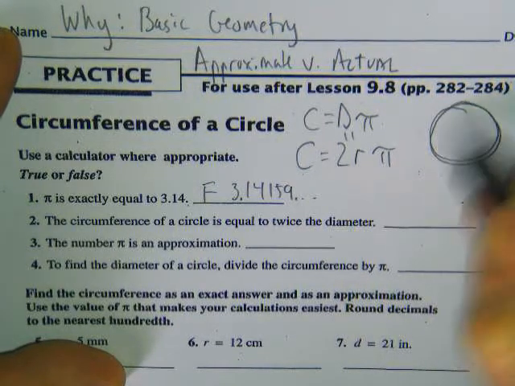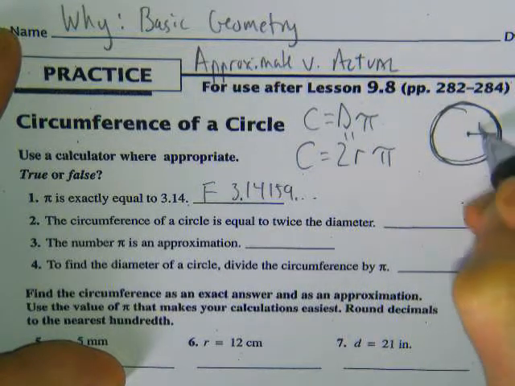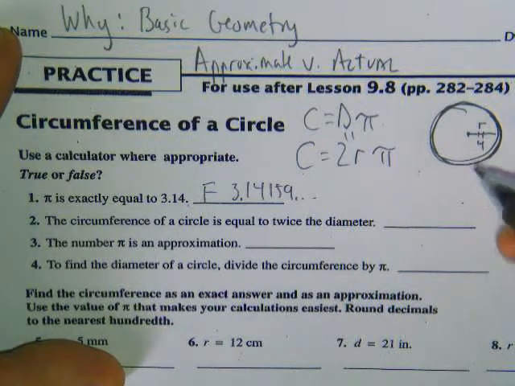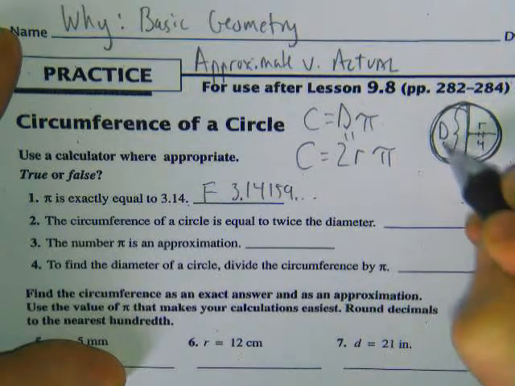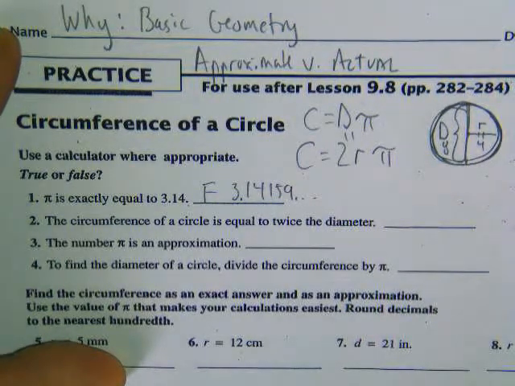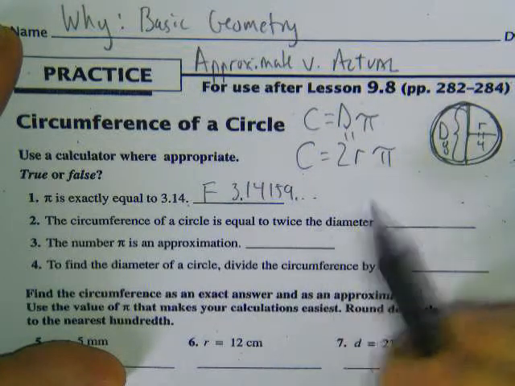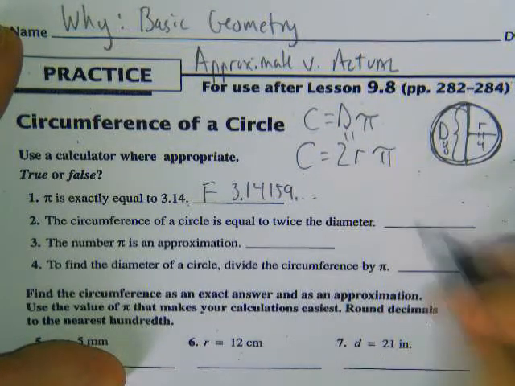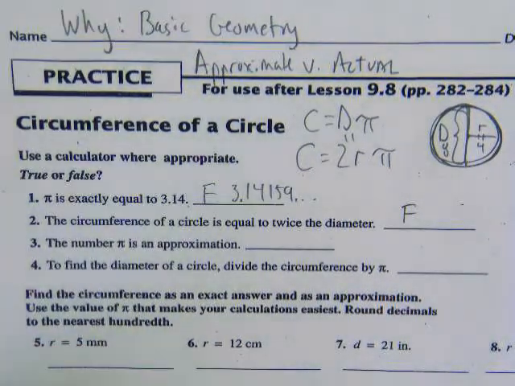Draw a picture. So here's our picture of our circle. This is r. Say r is equal to 4. So if we have some diameter here, diameter is 8. So that's how those two things would relate. Okay, so circumference is equal to twice the diameter. No, it's twice the radius and pi, so that is definitely false. Alright, so that is a good start there.